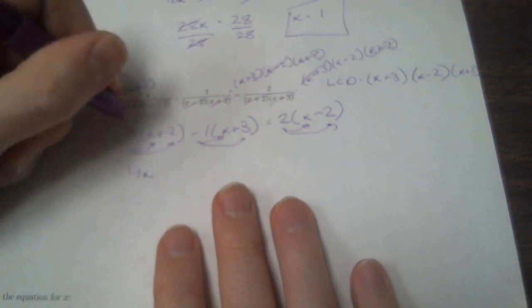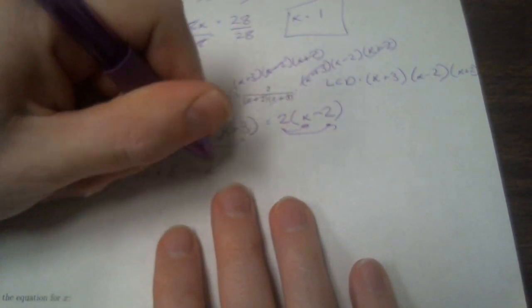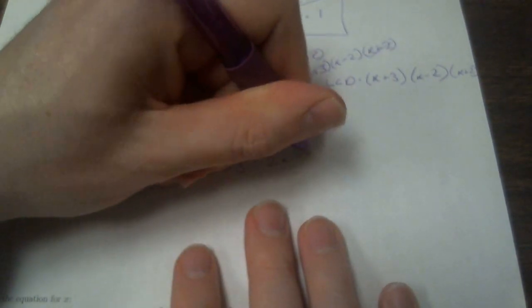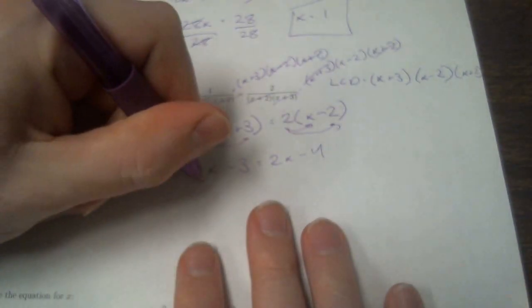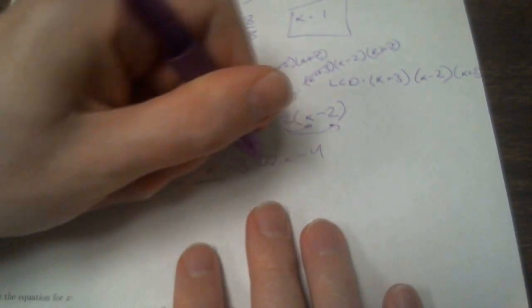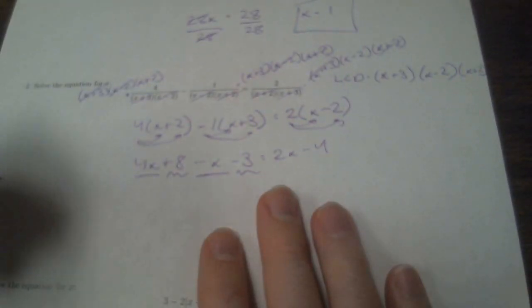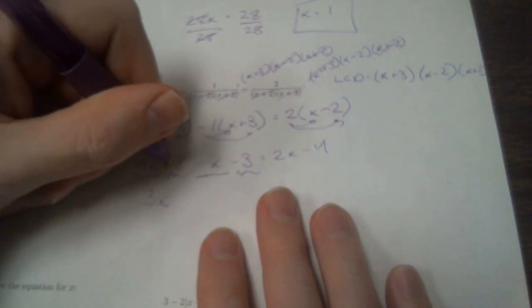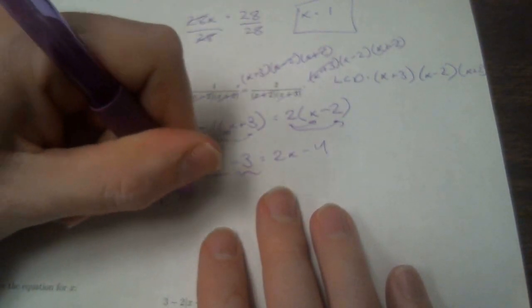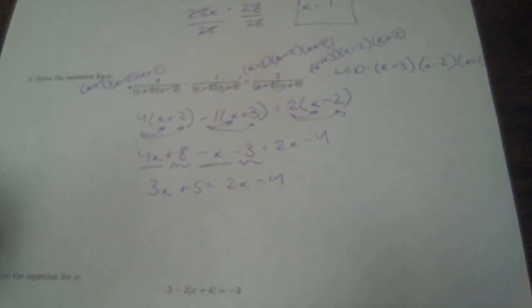So here I have 4x plus 8. Here I have minus x minus 3. And here I have 2x minus 4. All right, and then we can combine like terms here. So here I have 4x and minus x. Here I have plus 8 and minus 3. The right-hand side doesn't have any like terms in this case. So you have 4x minus x is going to be 3x. 8 minus 3 is going to be plus 5 equals 2x minus 4.